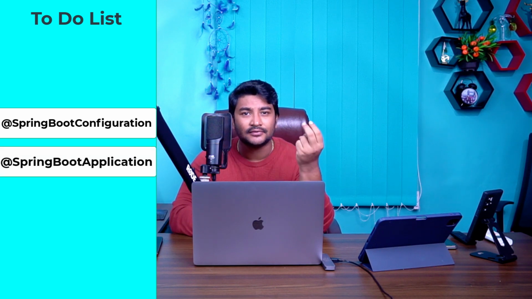And one more good thing that we're going to be doing in this session is understanding some of the important annotations of Spring Boot, like @SpringBootConfiguration and @SpringBootApplication. These are the two important annotations that the interviewer asks you a lot whenever you go for any Spring Boot interviews. What happens to my voice?